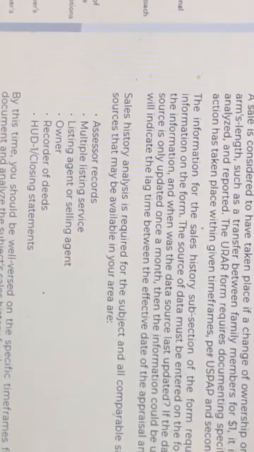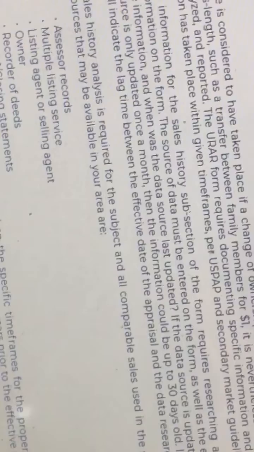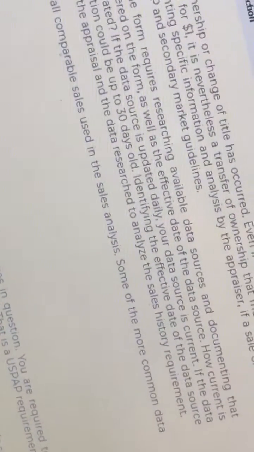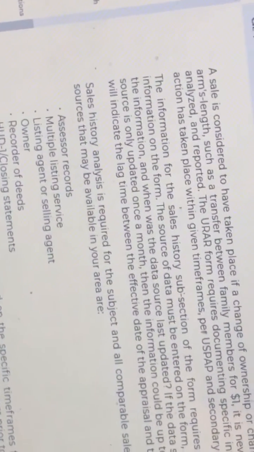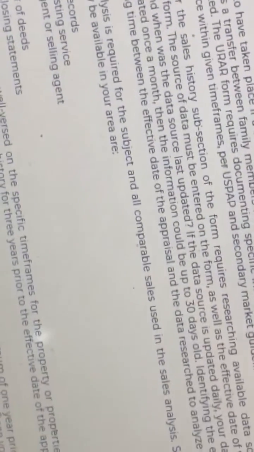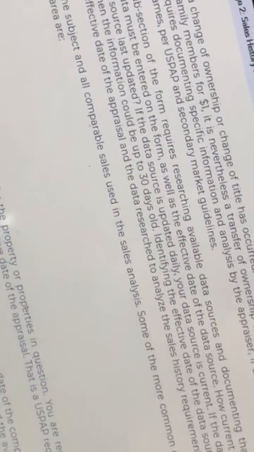If the data source is only updated once a month, then the information could be up to 30 days old. Identifying the effective date of the data source will indicate the lag time between the effective date of the appraisal and the data research to analyze the sale history requirement.